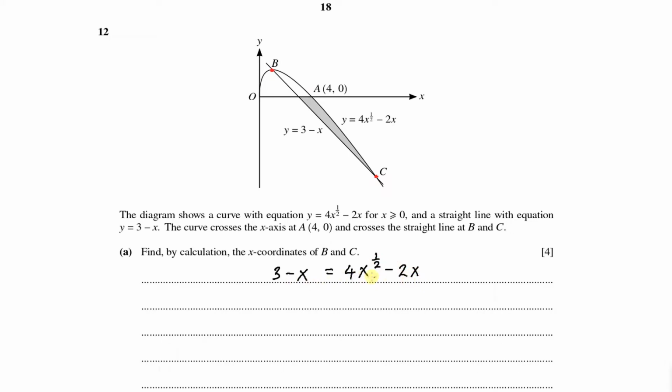So we're going to solve this equation to find the values of x. What I'm going to do right now is take minus 2x to the left side by adding 2x to both sides. So I'm left with 4x to the power of a half on the right side, and on the left side we'll be having 3 minus x plus 2x, which is 3 plus x.